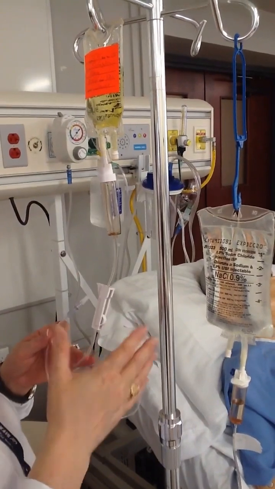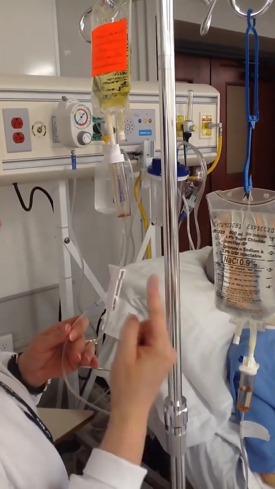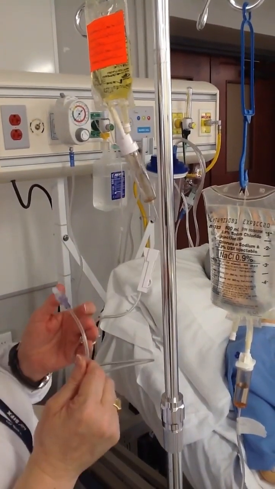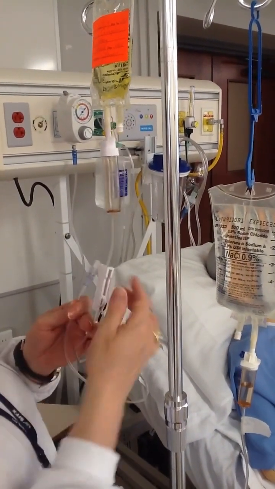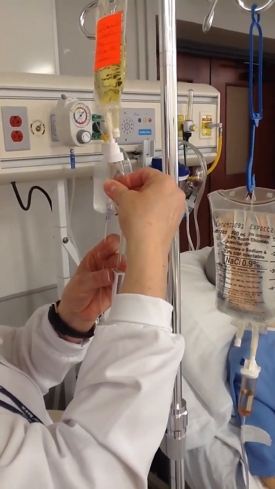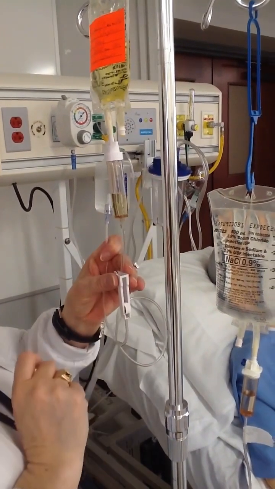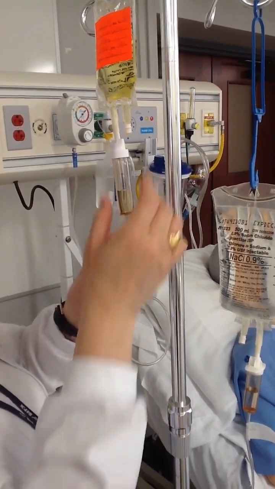The trick to a good prime is to go slow. If you open everything up too quickly, you'll get a turbulent flush of fluid, and that creates bubbles in your tubing. So just take your time, and I want you to watch first. I'm going to fill that chamber, and you do that simply by squeezing the chamber, and then just let a little bit of fluid come in there. Okay, that's enough. We're going to count the drops from there.